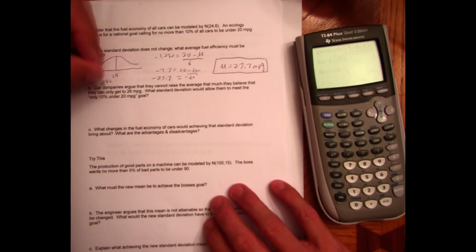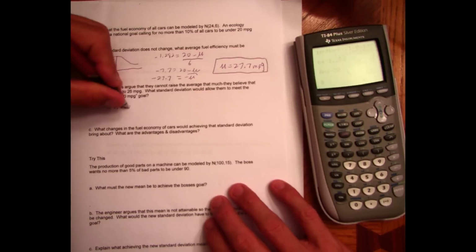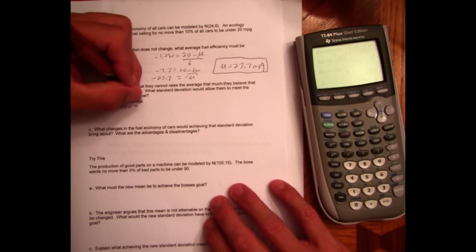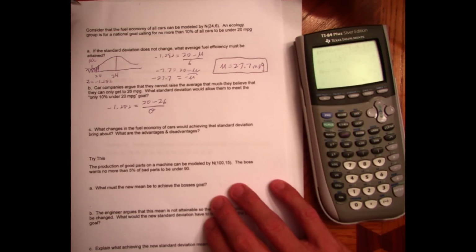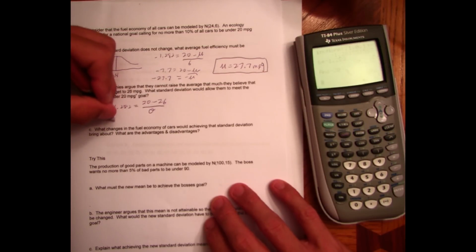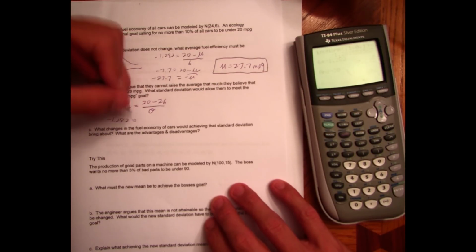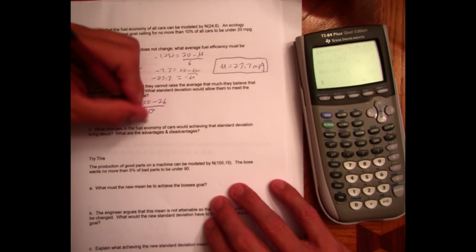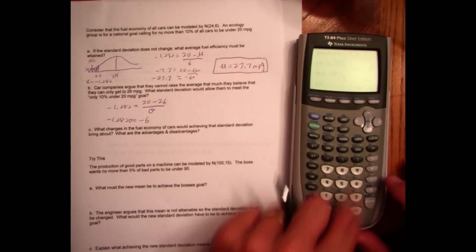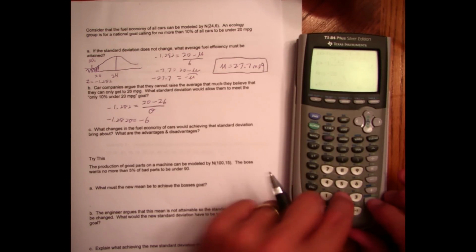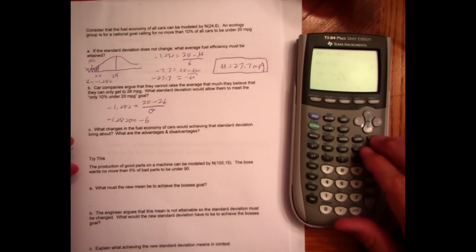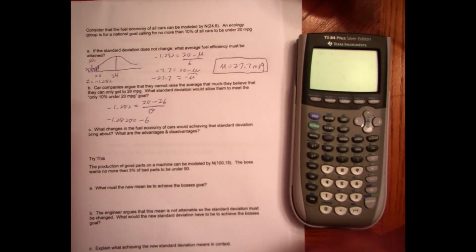So now it's the same problem. The new mean would be 26, but there's sigma. So we would get negative 1.282 equal to negative 6 over sigma. And if we divide negative 6 by negative 1.282, we get about 4.7.